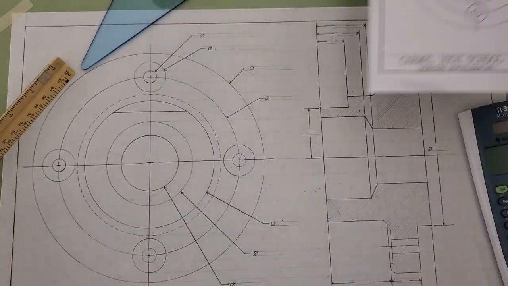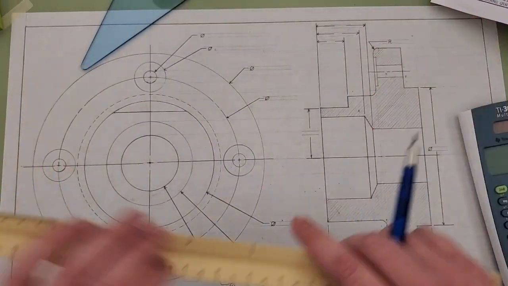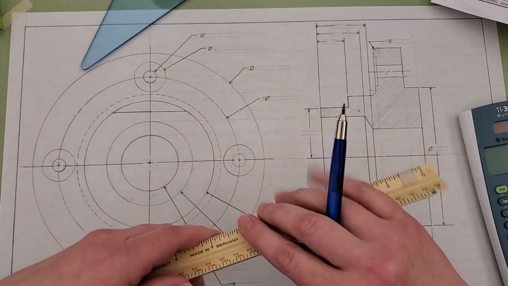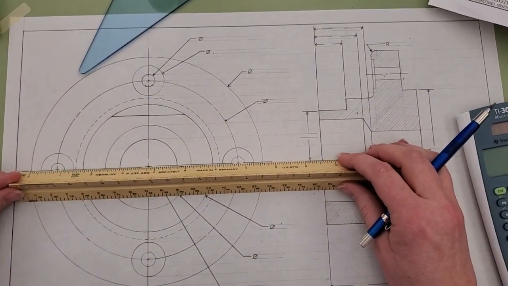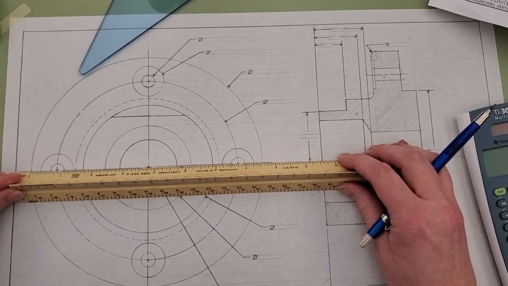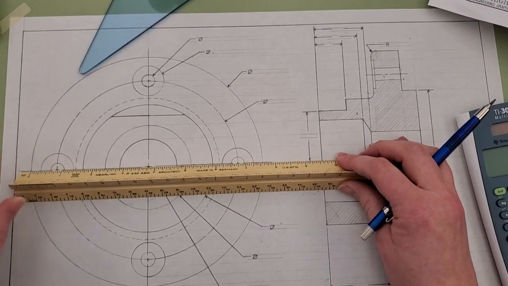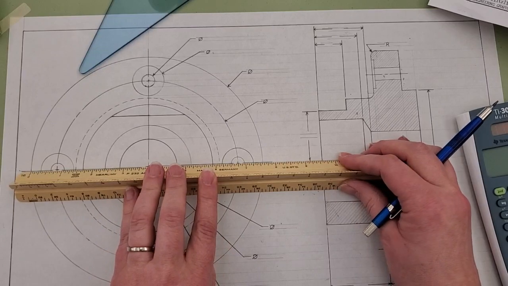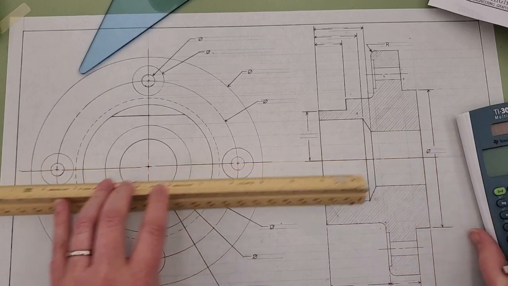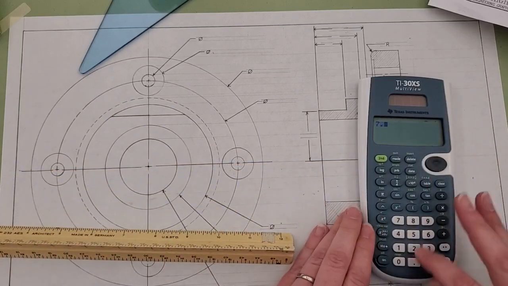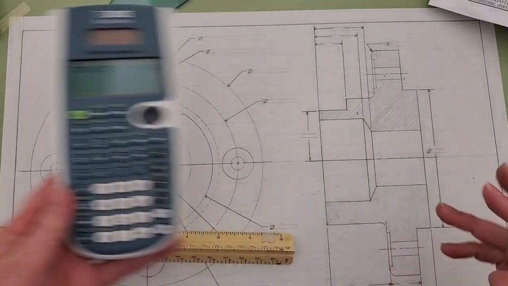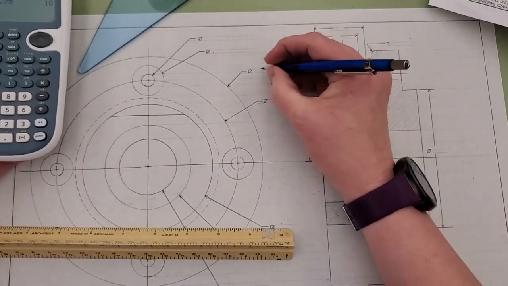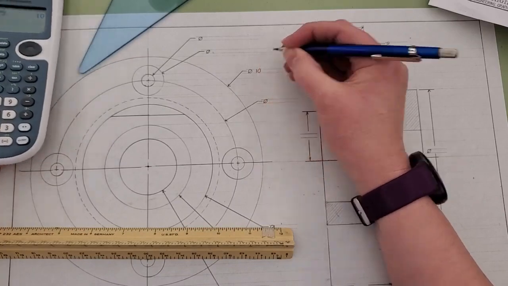Okay, so let's do a couple of these. I'm going to start with the largest circle. So I am seeing 7.5, 7.5 divided by 0.75 equals 10 inches. So my largest circle equals 10 inches.